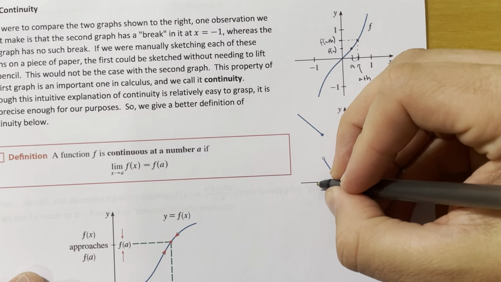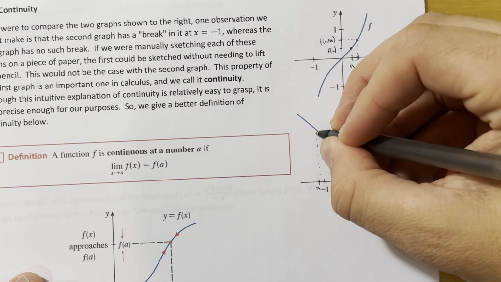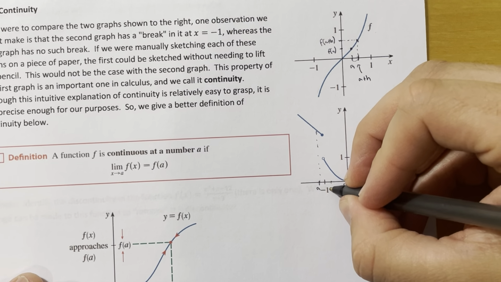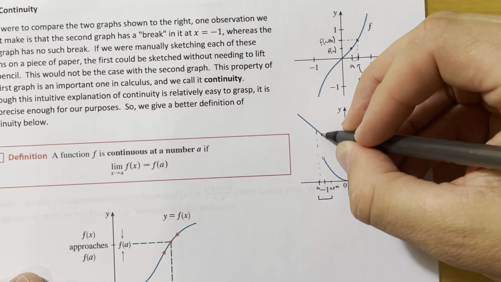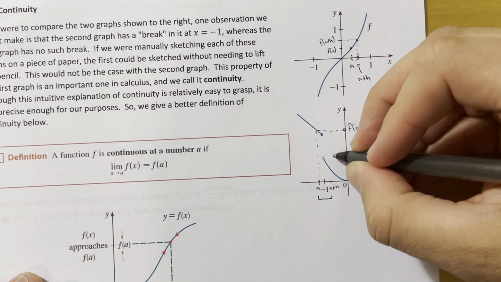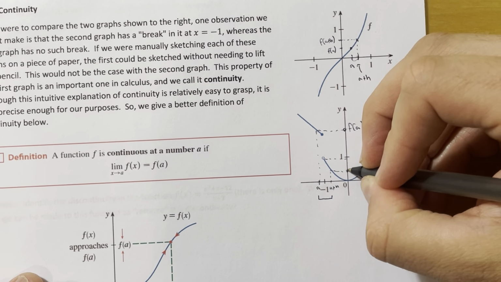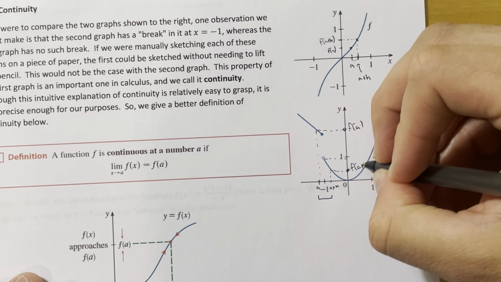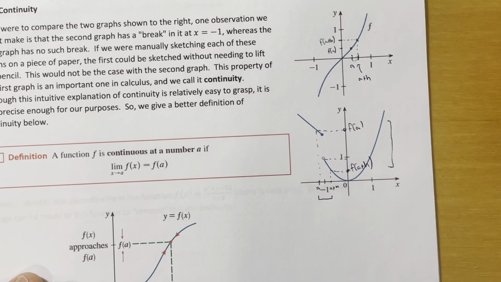So if I choose a to be right here, and then maybe a plus h is over here, a small change in a, if I compare these outputs, that's f of a right there. I want this guy right here, compared to this, which is f of a plus h. This small change corresponded to a very large change in my dependent variable.